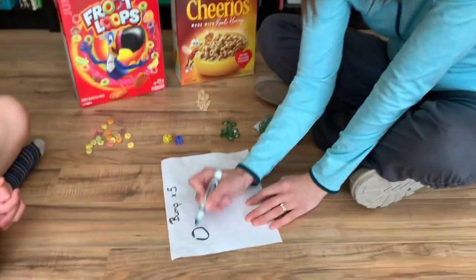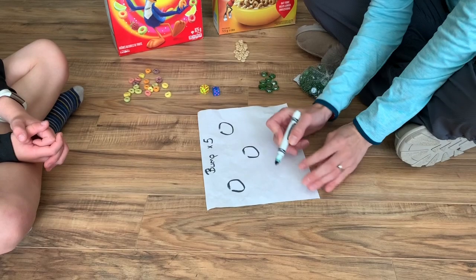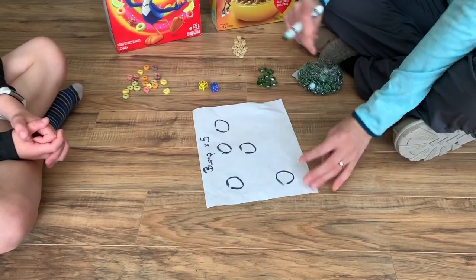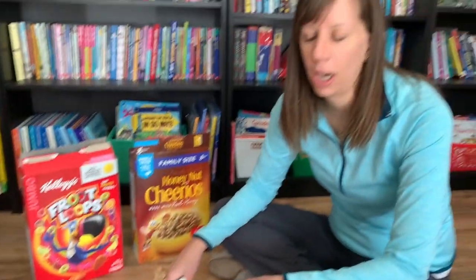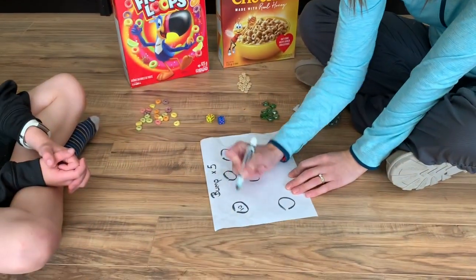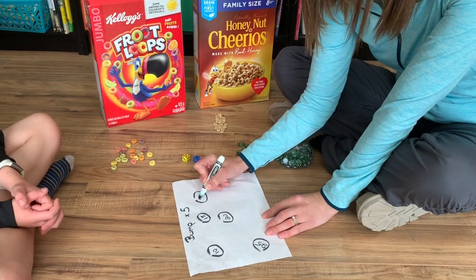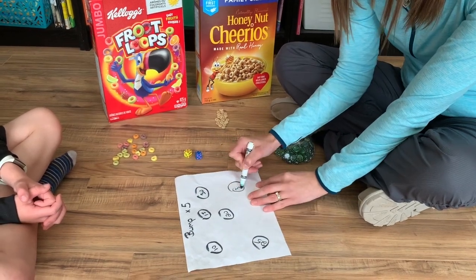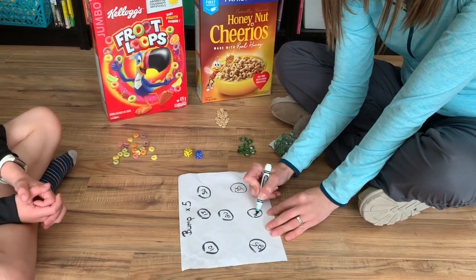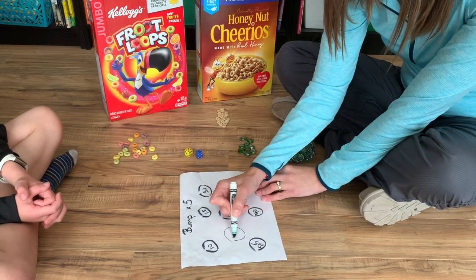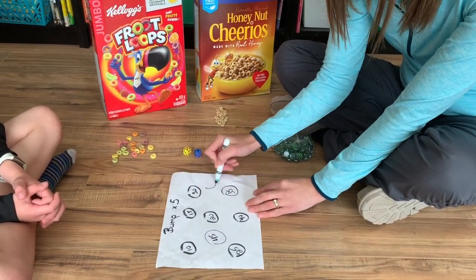So the first thing that I'll do is I'm going to write down my multiplication facts between 2 and 10. I'm going to write down all the answers. So I'm going to make a whole bunch of circles on my paper, and I'm going to think 5 times 2 is 10, 15, 20, 25, 30, 35, 40, 45, 50.